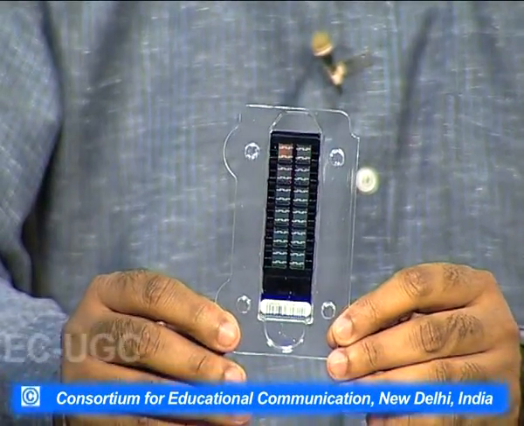Yes, sir. As you are explaining this particular chip, if we could have a demonstration of it, it would be very beneficial for our students, the viewers who might be watching us. Yeah, surely. So could we get the demonstration of this particular chip? So I have a microarray chip which is present with me.